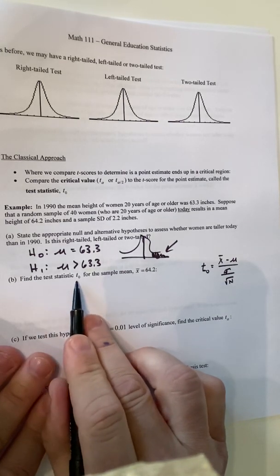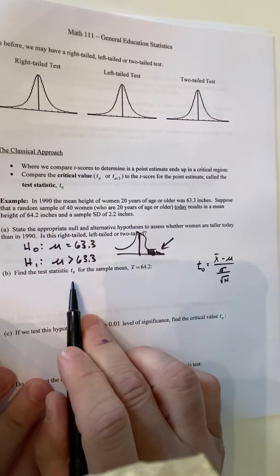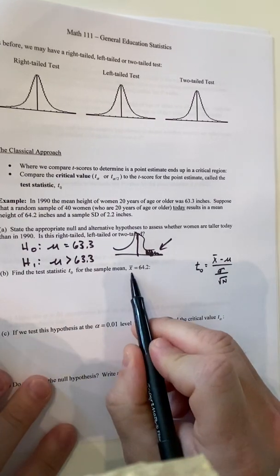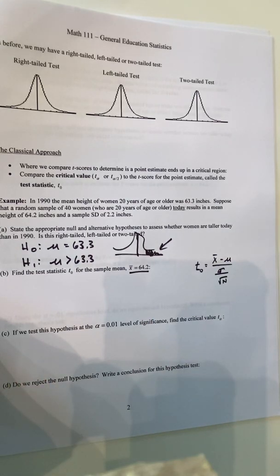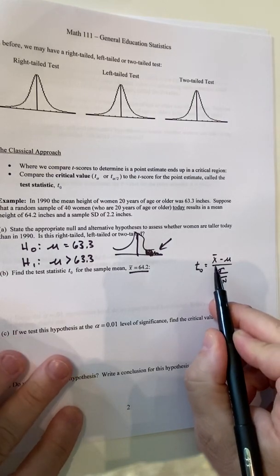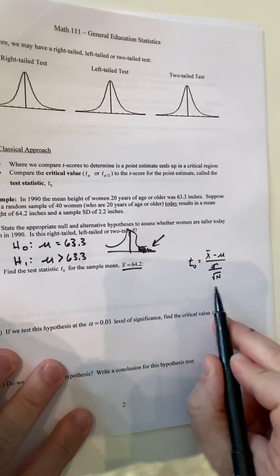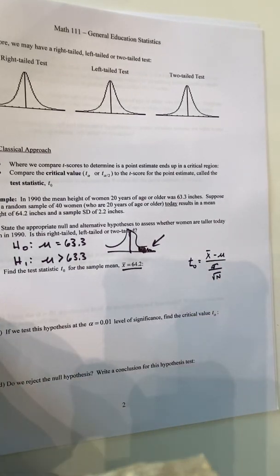Find the test statistic so that we can make our basis of comparison based on the sample mean being 64.2. So we have to plug these values in. This formula is written a lot neater on page 1 of the 10.3 notes.